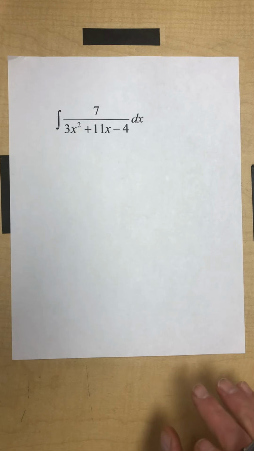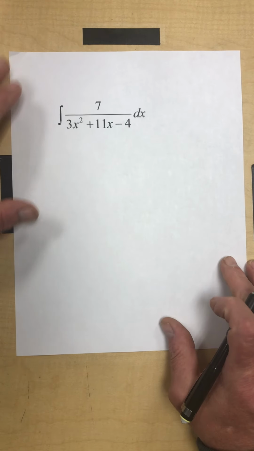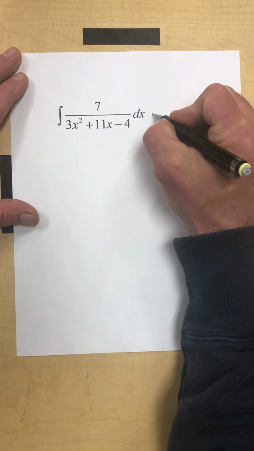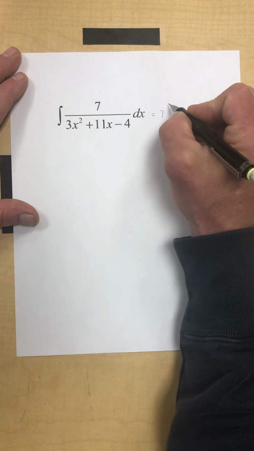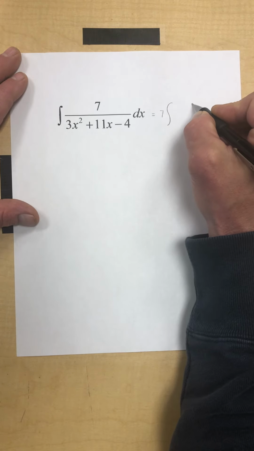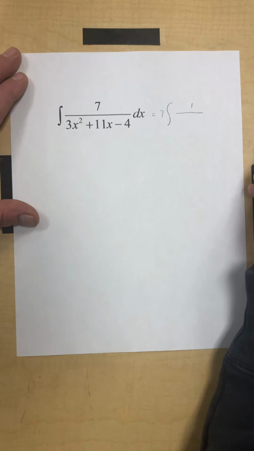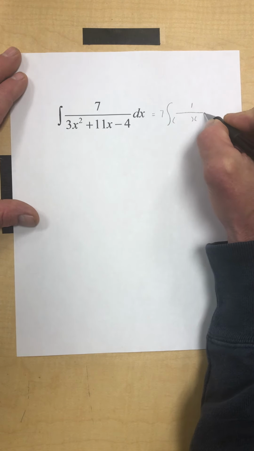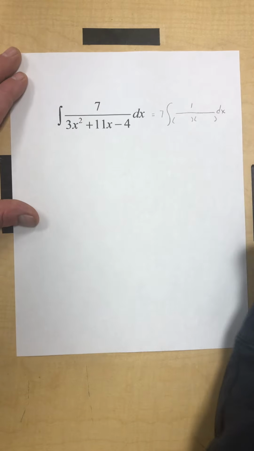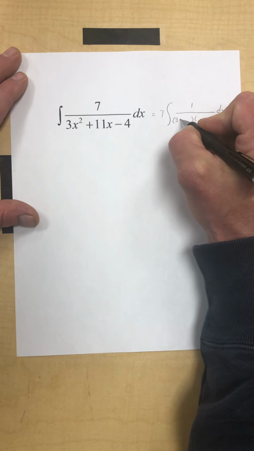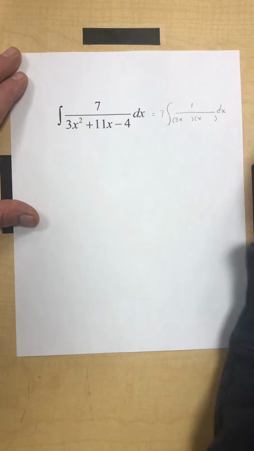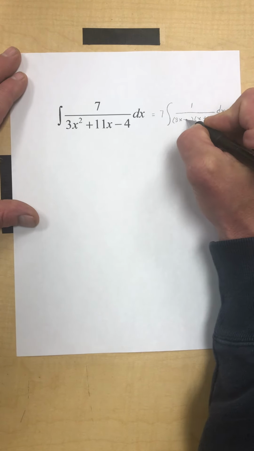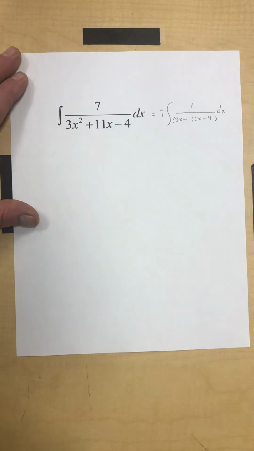All right, guys, let's get through a couple more of these. Let's do the leg work up front. I know I'm going to take that 7 and put it out front. Then 1 over, I've got to factor that guy. We've got a 3x and an x, and that is going to have to be a plus 4 and minus 1 to give me that 11x.